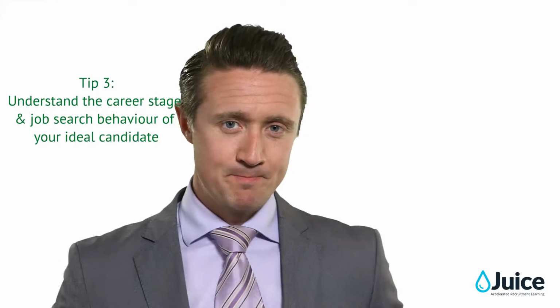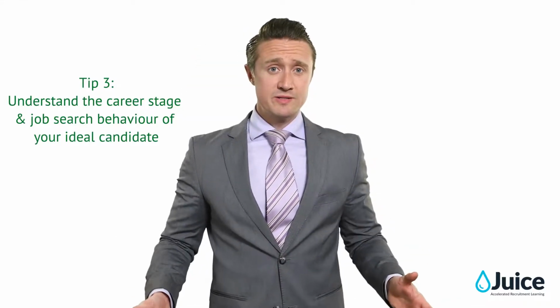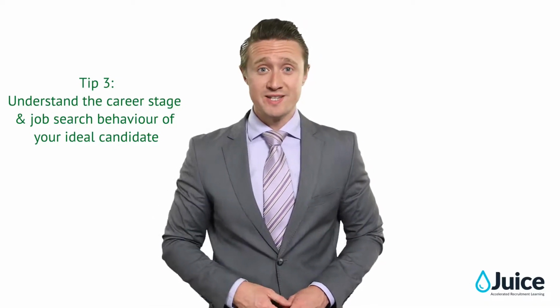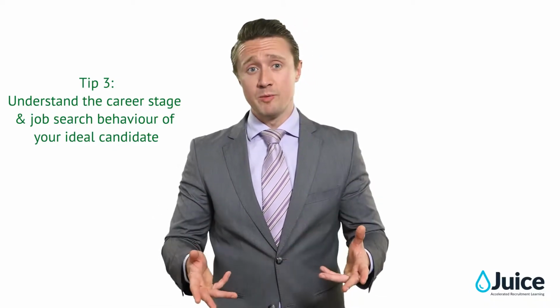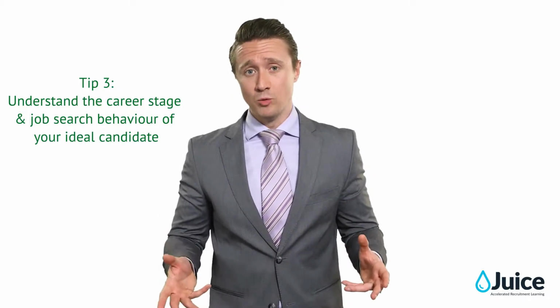Tip number 3. Understand the career stage and job search behaviour of your ideal candidate. Your job advert and where you place it will differ drastically depending on different career stages, as will your follow-up approach, and sometimes the ideal candidate isn't actively looking for a role.